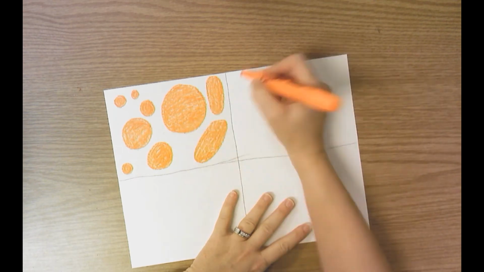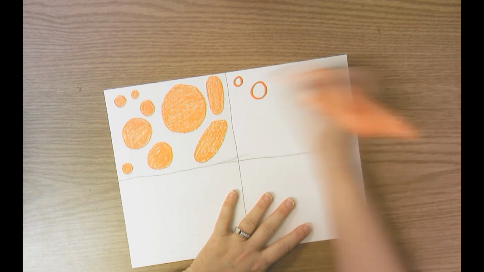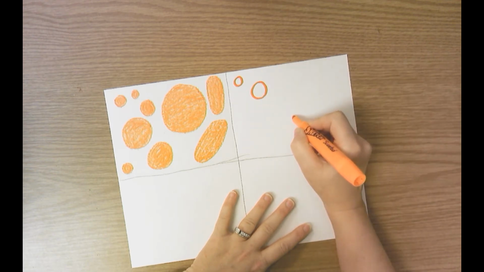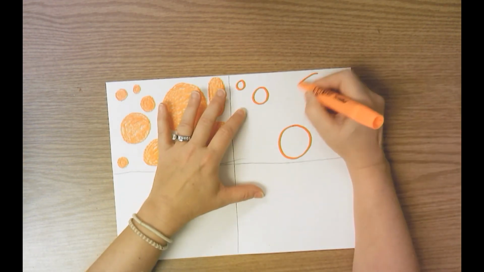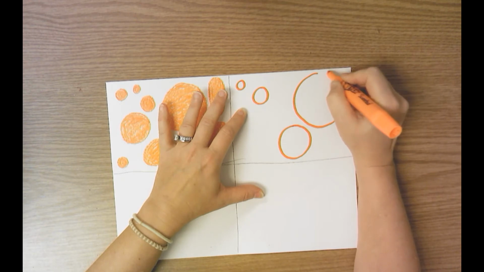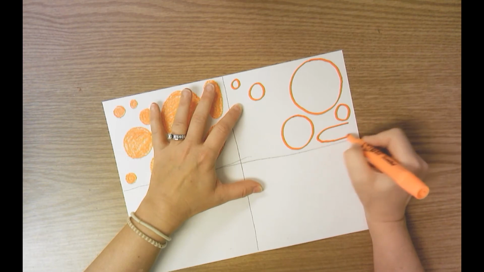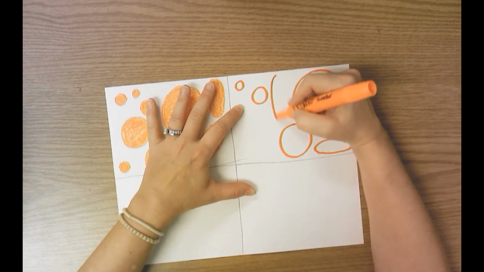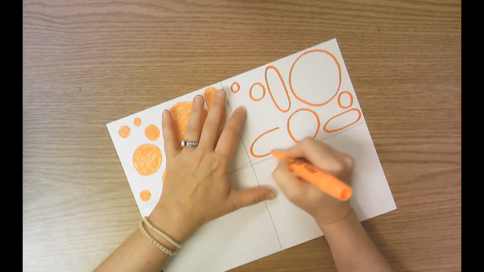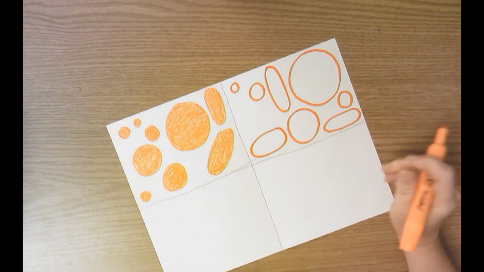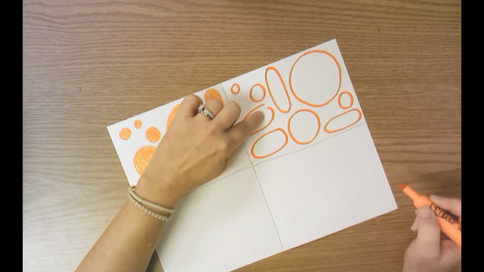So just like in this box, you can use your marker to draw some small circles. You can use your marker to draw some medium circles. And you can use your marker to draw large circles. And you're going to do this until the space is full of circles and ovals. And make sure they're closed, that you don't have any that are open and not closed all the way.